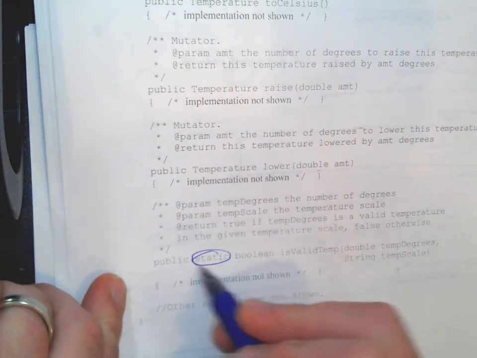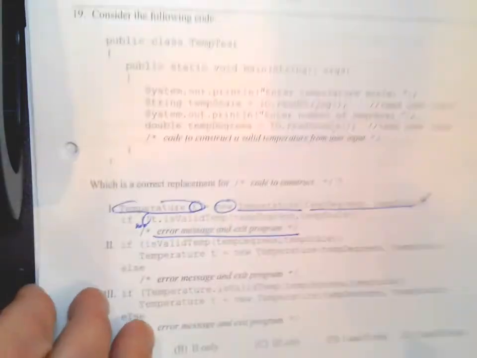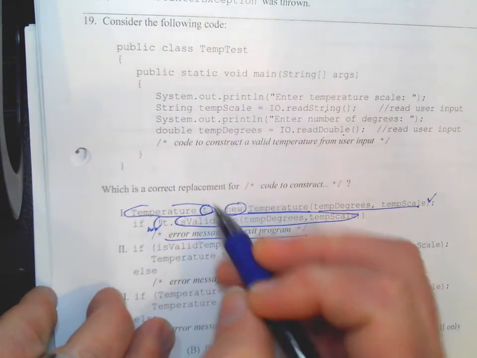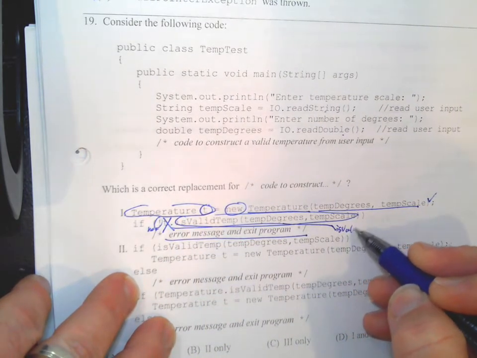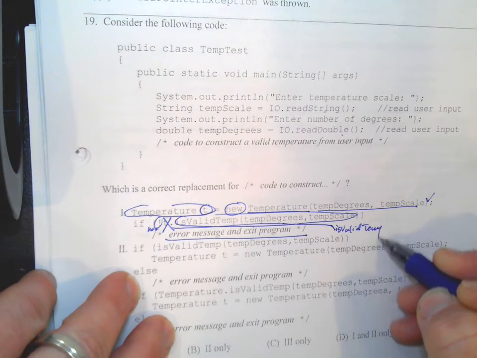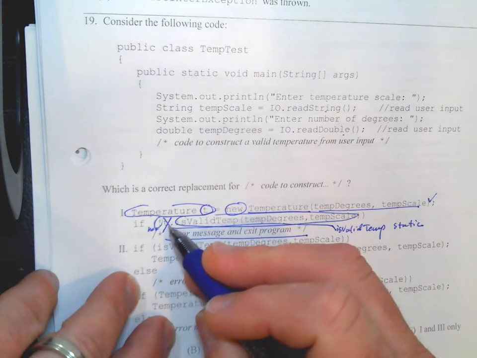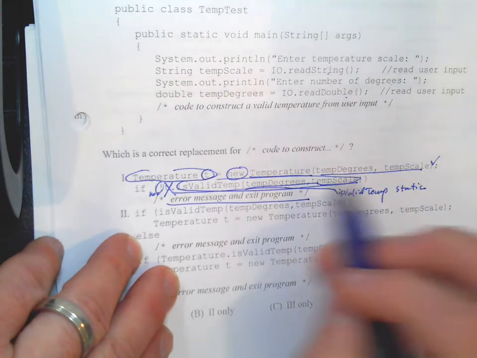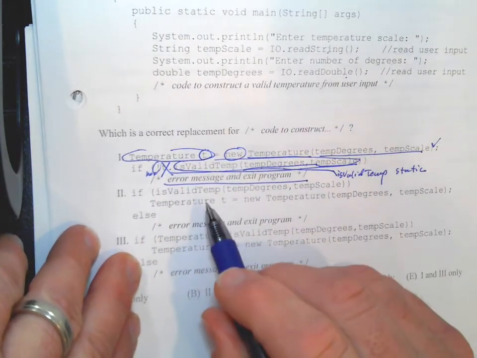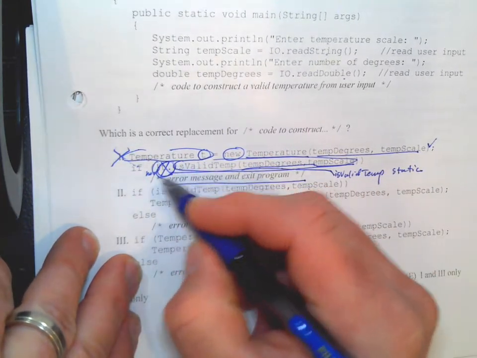But that seems like, oh, okay, here's the other thing. Is valid is a static method, okay? Which means you can't call it on an object. You give it these arguments, but because is valid temp is a static method, it's just a method in there to help you do stuff, but it can't be run on a temperature object. You give it the degrees and scale separately, which kind of gives away that you probably wouldn't just run it on that. It seems like it'd be better to do the other way around. But the reason this one fails is because of this issue right here, the t dot.